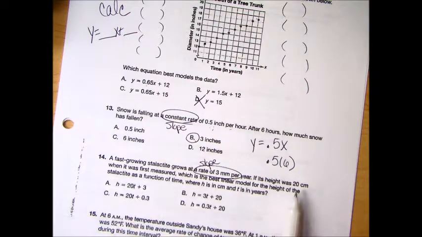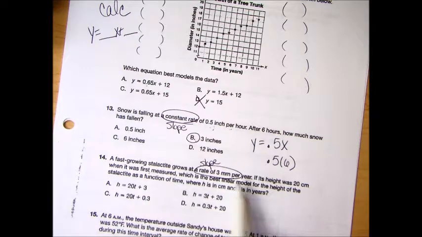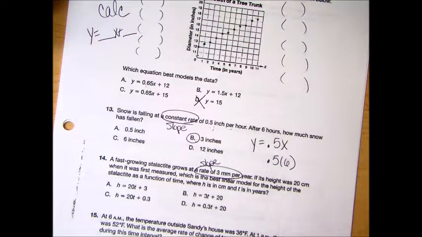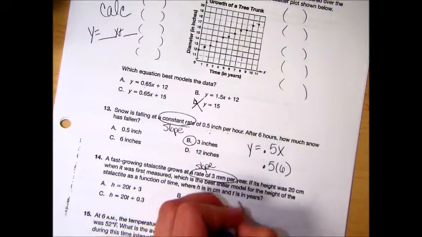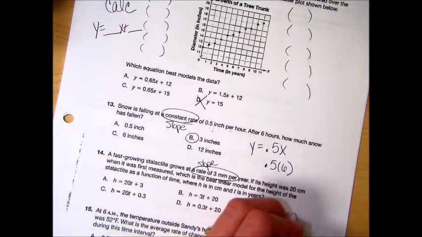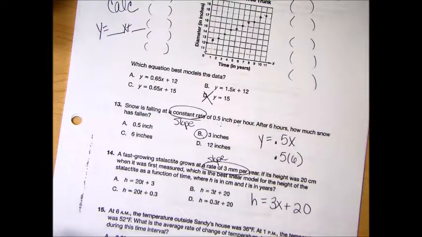If the height was 20 when it was first measured, what is the best model for the height, time? So when it was first measured, it was 20. What is the best linear model for the height as a function of time, where h is in centimeters and t is time? So they want us to find the height if the slope is 3 and the beginning value is 20. Okay, you can do that.